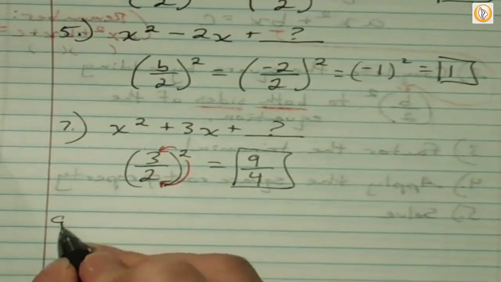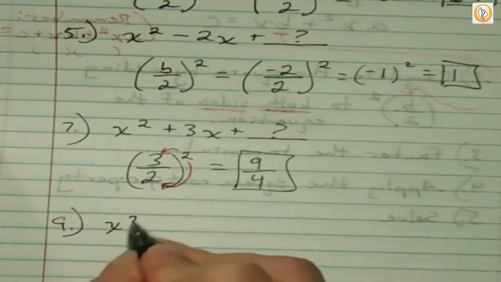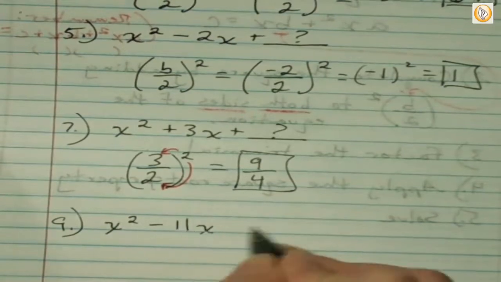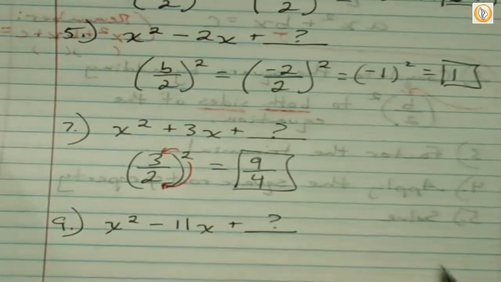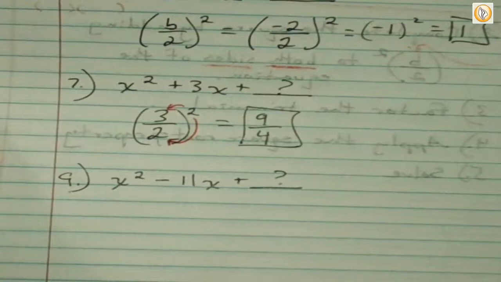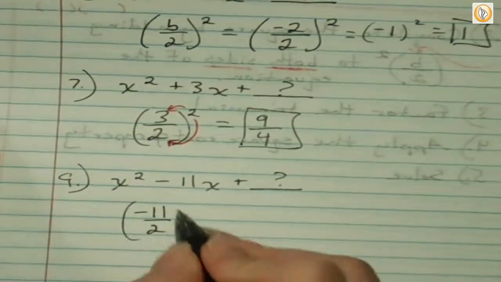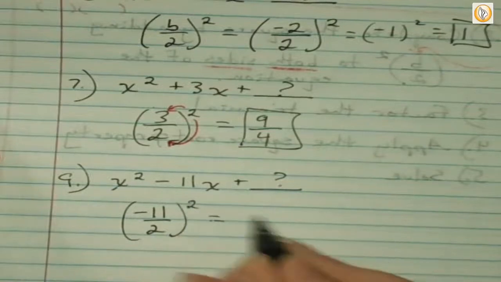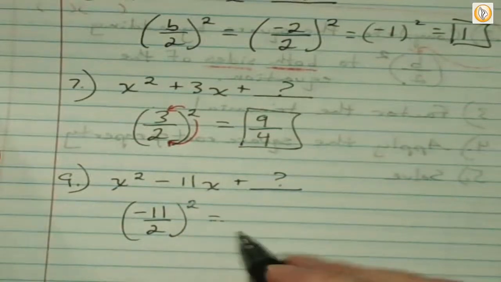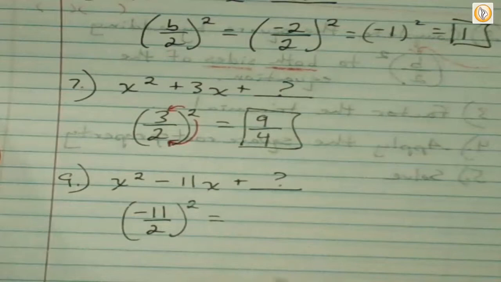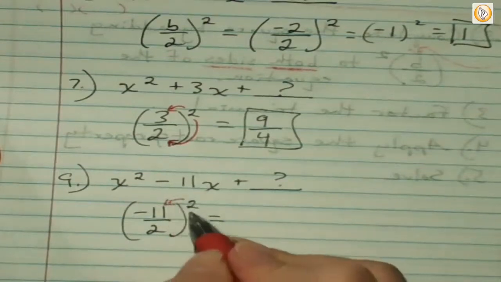All right, number 9, Gabby. I have x squared minus 11x. What would be added to both sides? Squared. Very good. We're going to square both of them.